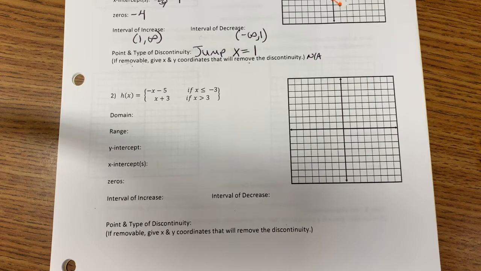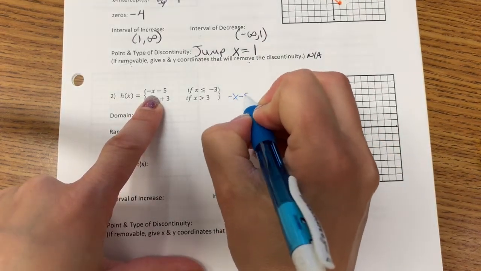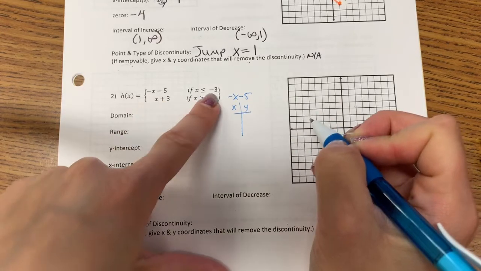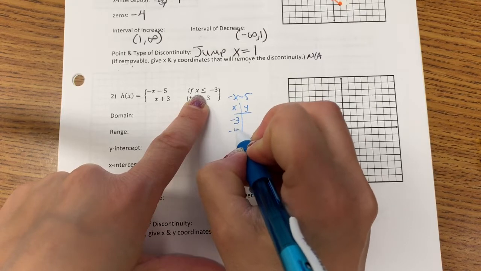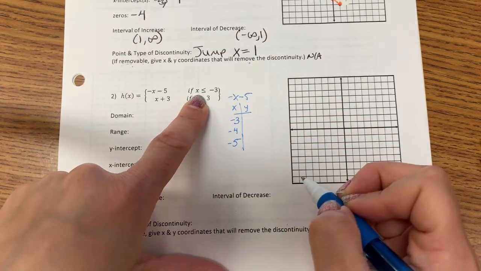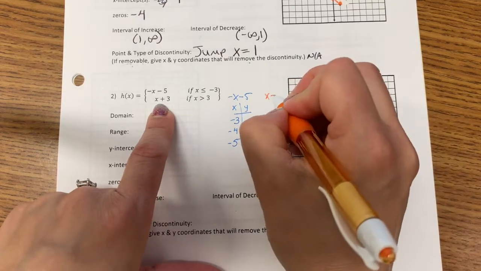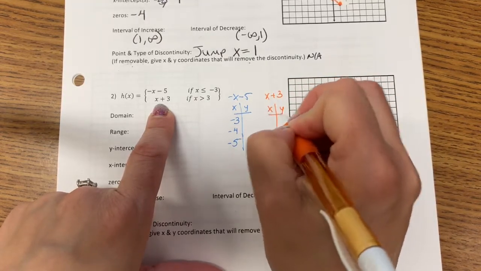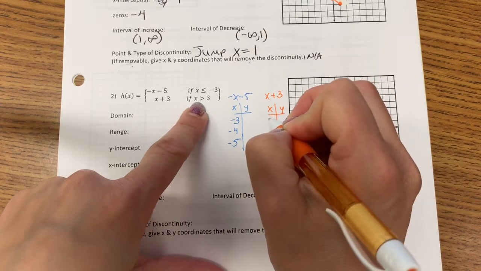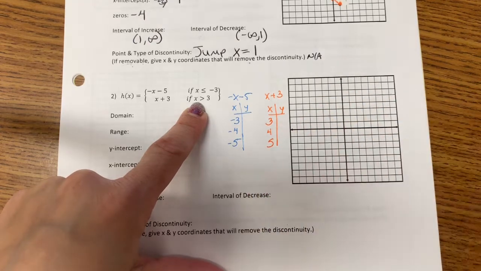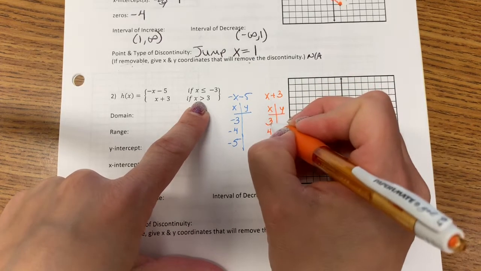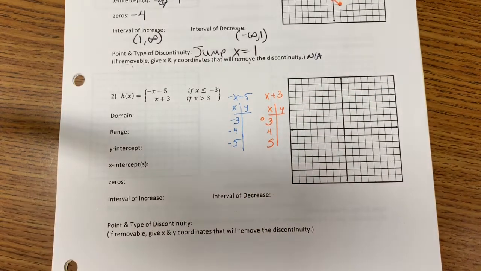I'm going to make a little table. So -x minus 5. And I want that for every x less than or equal to -3. So -3, -4, -5. Then I want x plus 3 for greater than 3. So I have to do 3, 4, 5. When it's not or equal, you still have to include that number because that's where you put your open circle.